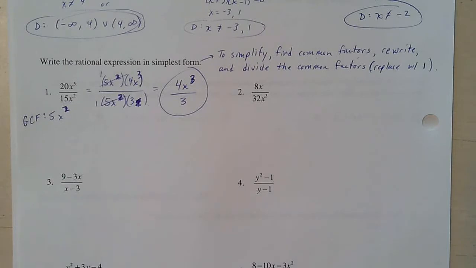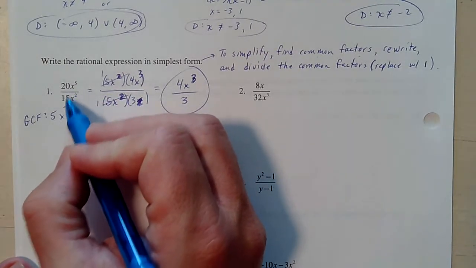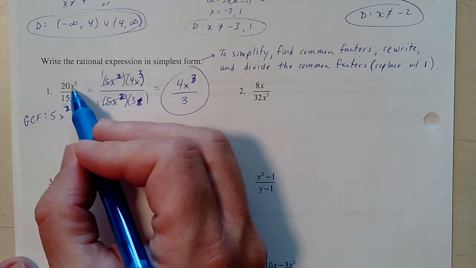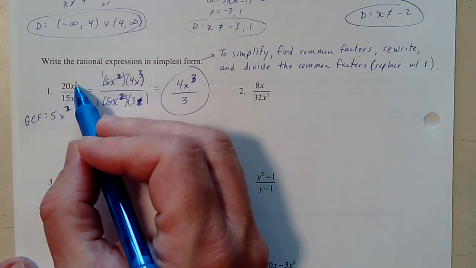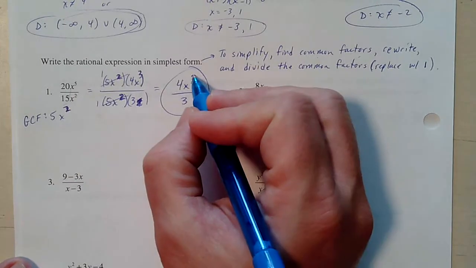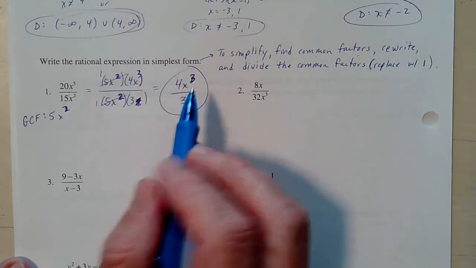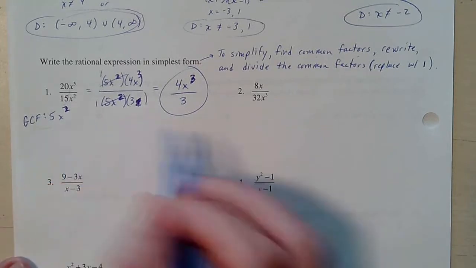Now there's another way to do this. You could just realize, all right, 20 divided by 15. How do I reduce that fraction? 4/3. Good. And then the x to the 5th over x squared, you can just subtract those exponents if you remember that rule to get to the x cubed. As long as you know where to put the x. Should be up top. Okay, so there we go.